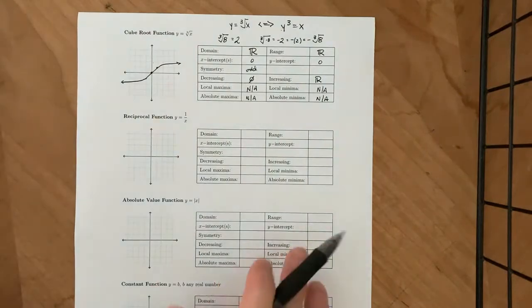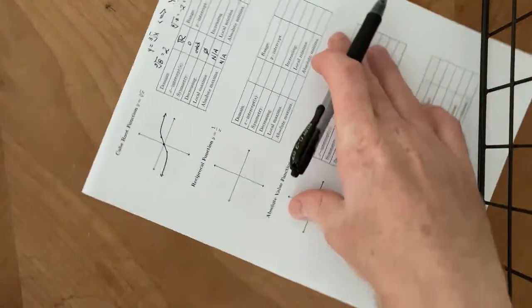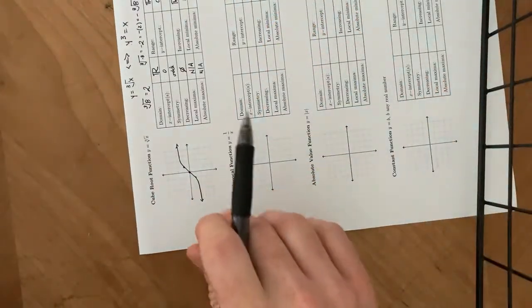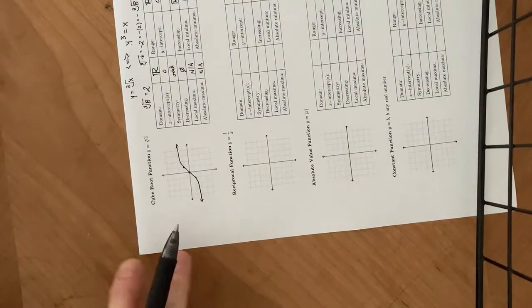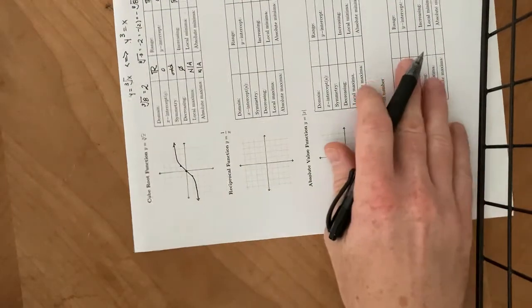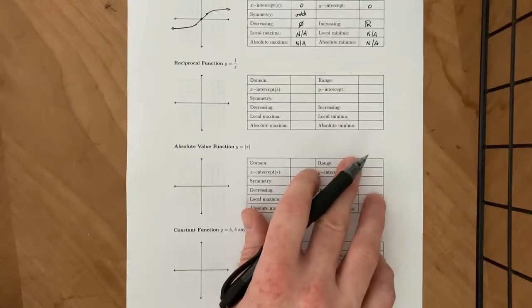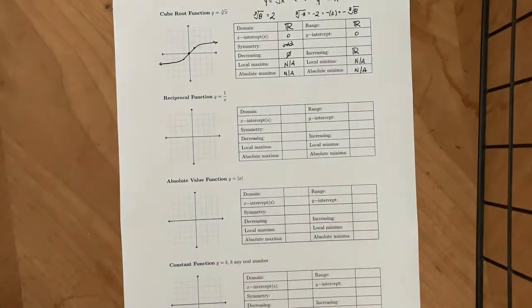If you were to take this and rotate it, and then you were to take that again and flip it over, it would look exactly like the cube function's graph. And there's a reason for that relationship, which we'll explore later this semester.